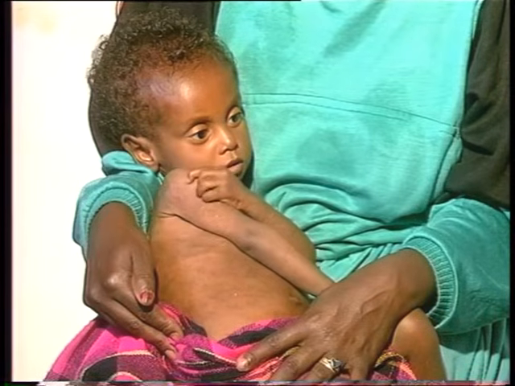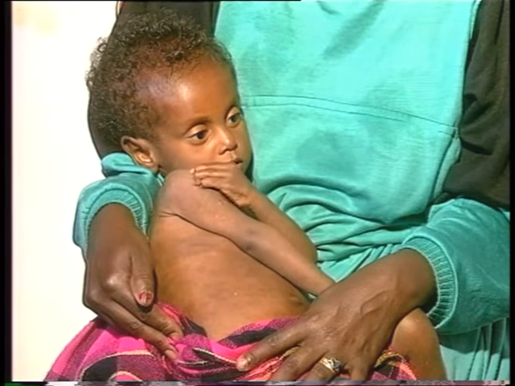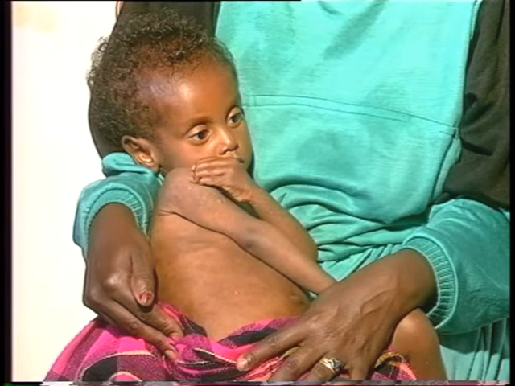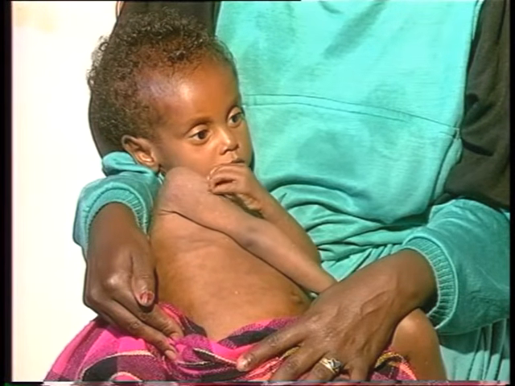Faduma is 18 months old and has been brought to the clinic because she is sick and has an itching rash. This is her first visit to the clinic for this problem. Her temperature is 37 degrees and she weighs 6 kilograms.